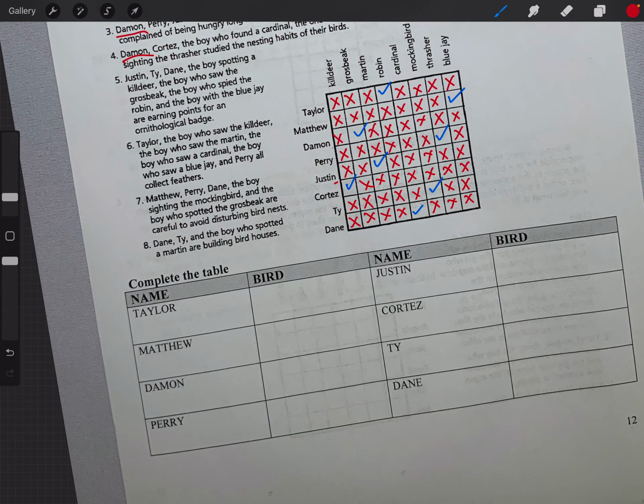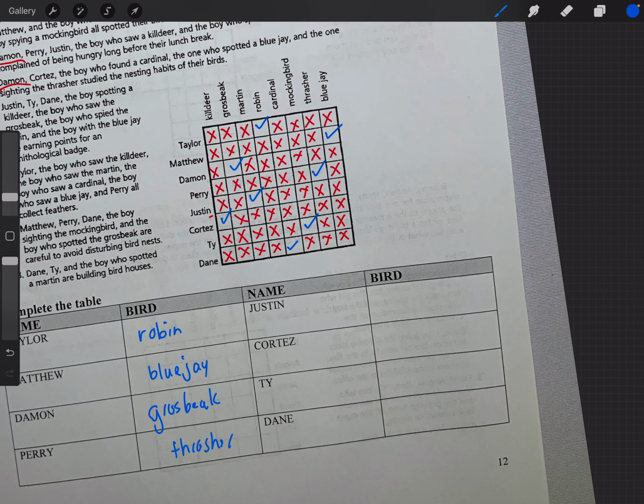Okay, finally. The first one is Taylor with a robin. Matthew, blue jay. Grosbeak is Damon. Perry is thrasher. Justin is, where is he?